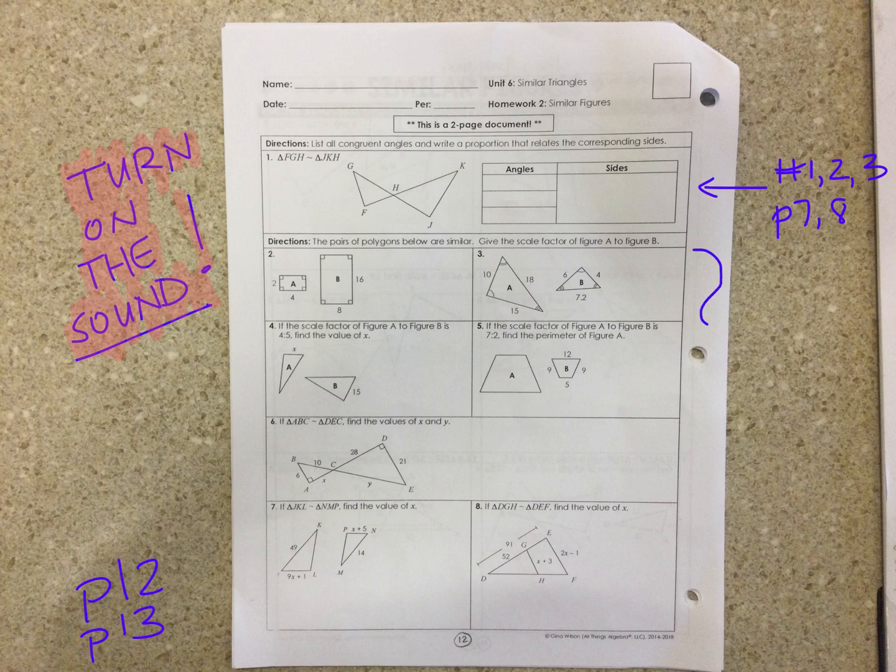For 2 through 5, I'll need you to solve and figure out what x equals, or what the scale factor is. It's exactly like numbers 4, 5, 6, and 7 from page 8. It's just like 4, 5, 6, and 7. So if you need some examples.